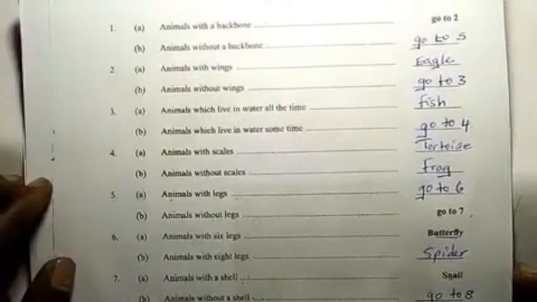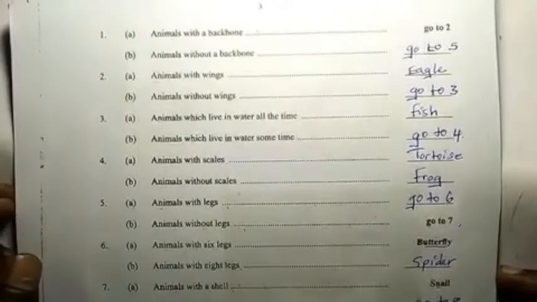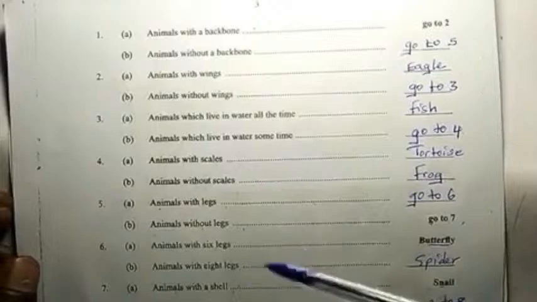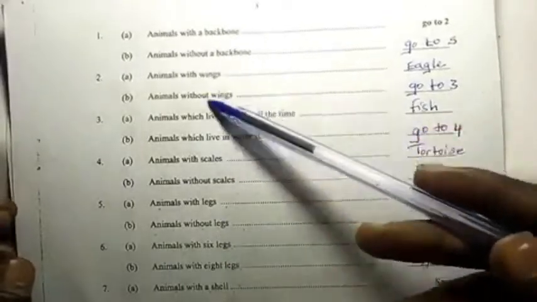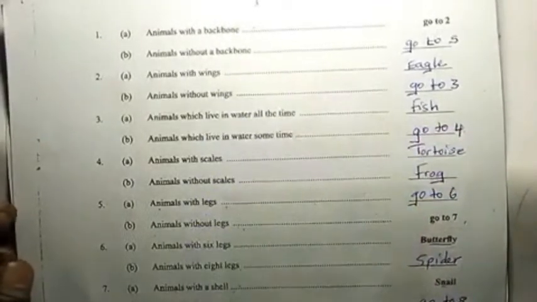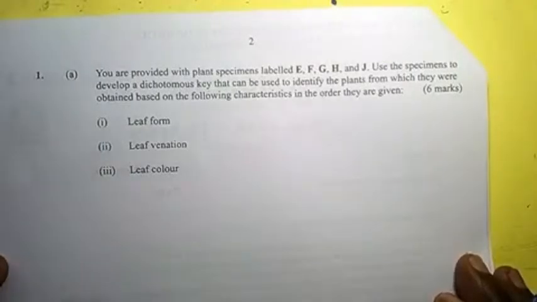And in other question we look at, a student is given to construct a dichotomous key. You should be able to know how to construct your own dichotomous key without being provided with the steps to follow. In this year, question 1, they were provided with leaf E, F, G, H, and J, and they were required to construct a dichotomous key.